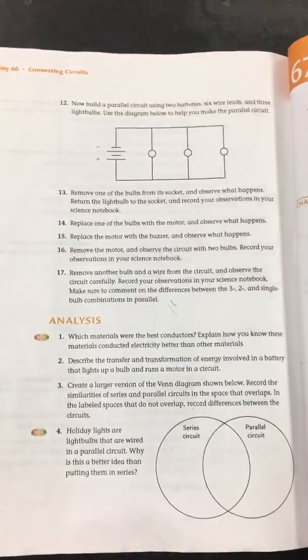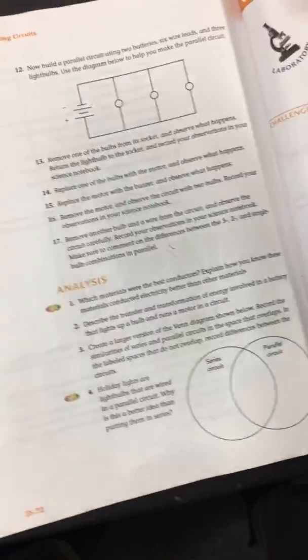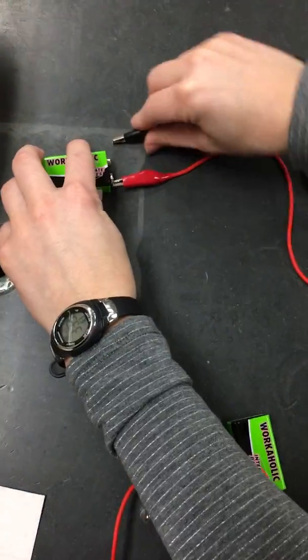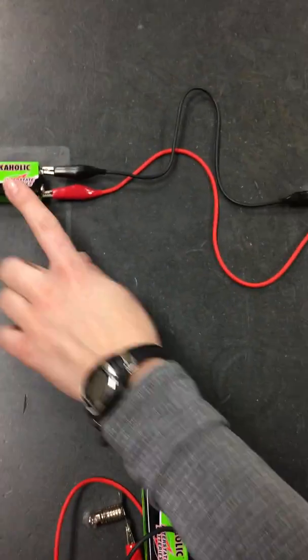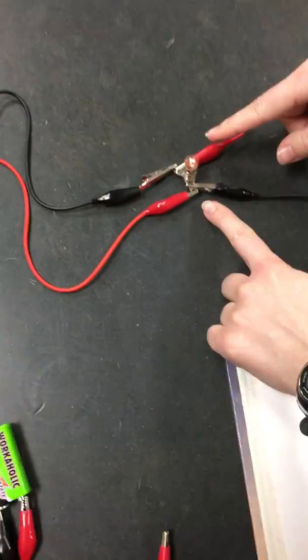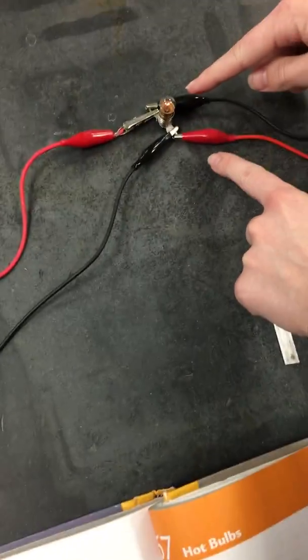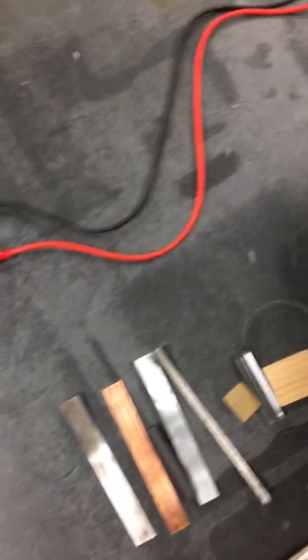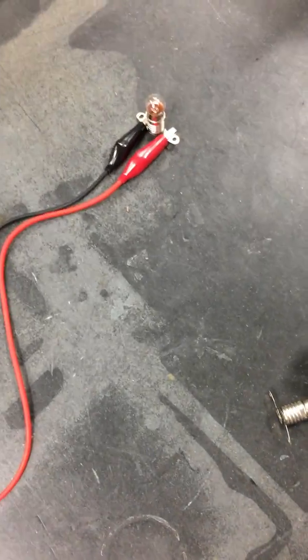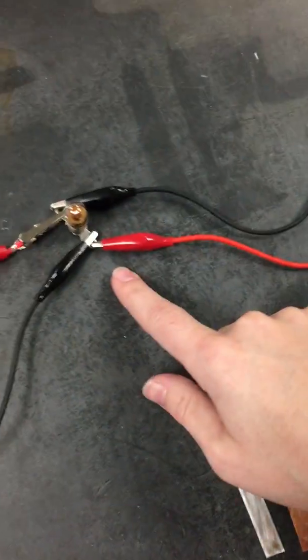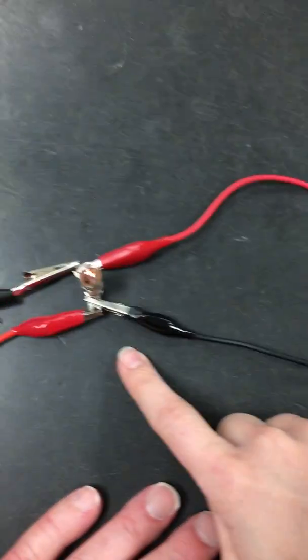So you have multiple paths. In the real circuit, you can see that we have our battery here. We have 2 wires connecting to the first light bulb, another 2 wires connecting to the second, and another 2 wires to the third. And if you can see, all 3 light bulbs are lit up.